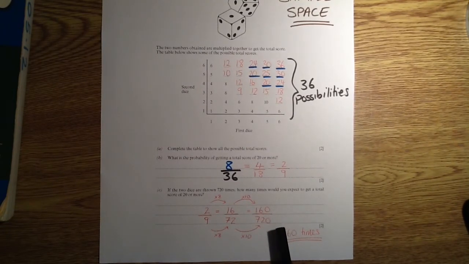Now the important part here, the crucial part, is we do not leave our answer like this. This is saying out of every 720 games, you'd expect to get 20 or more in 160 of them. So we need to make sure we write out 160 times.